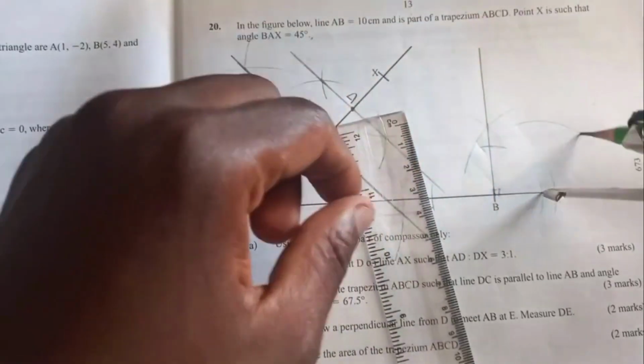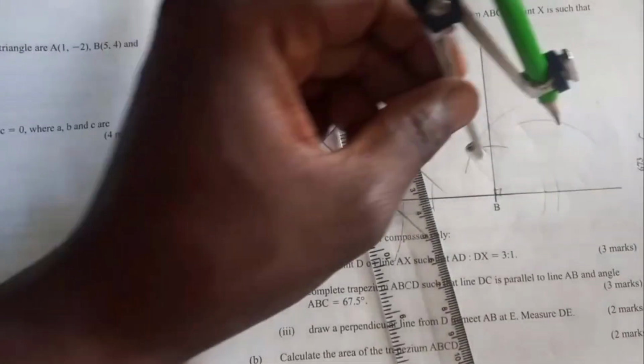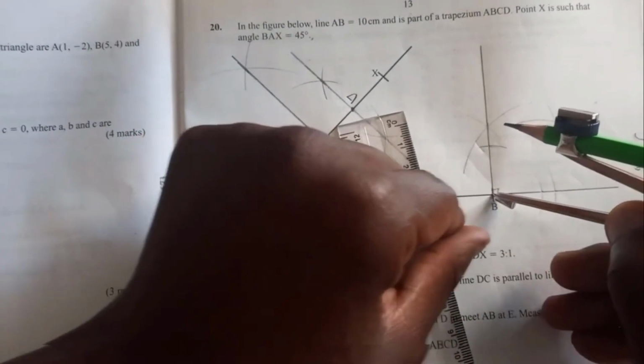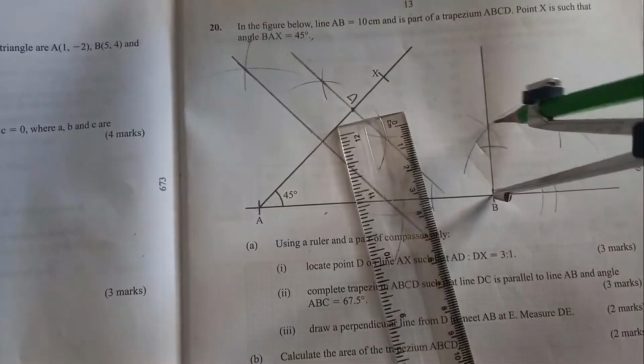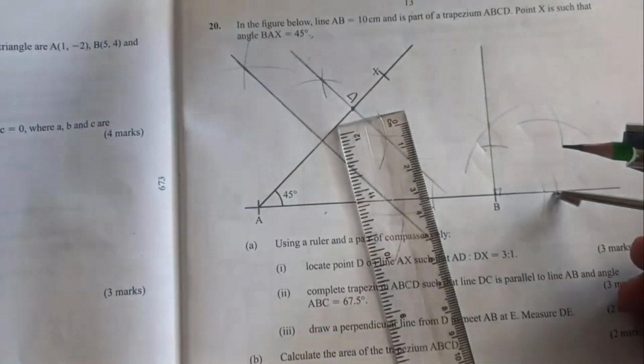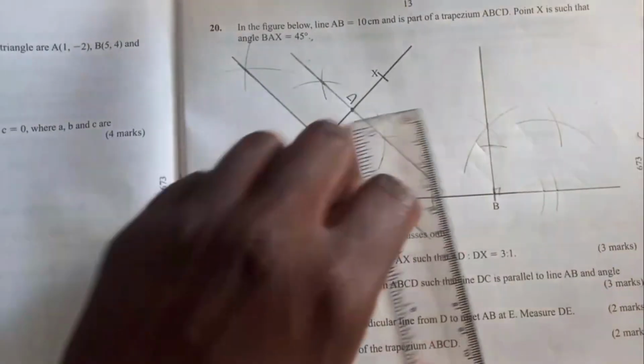Then standing here, you mark an arc there, and then you cut that arc. So that is how you bisect it. So you started by marking this arc, marking that arc, then standing on this arc, we've made that arc there, then with the same radius, that arc. So this will be 90 divided by 2, this will be 45.